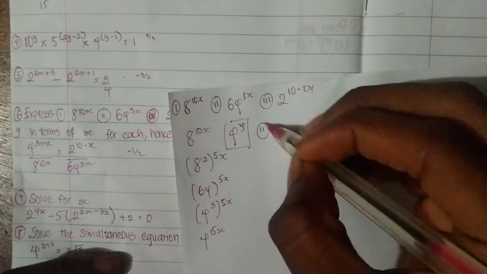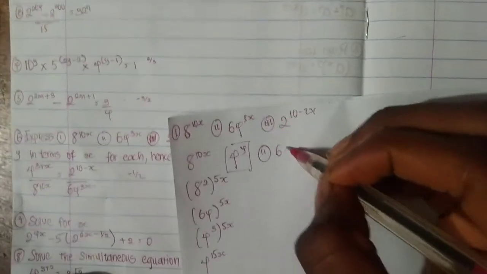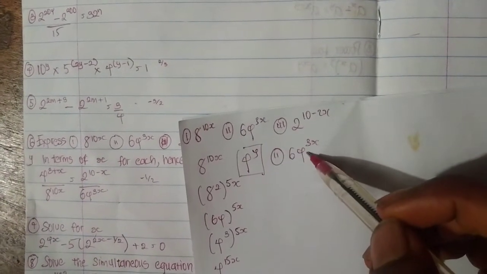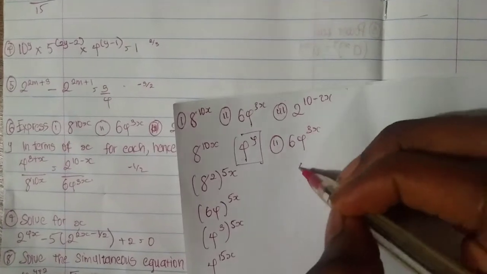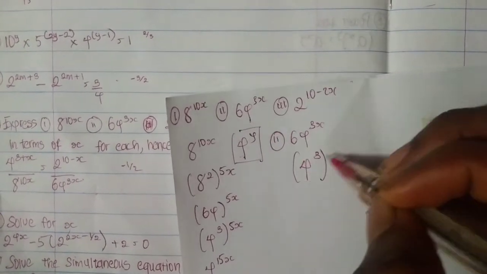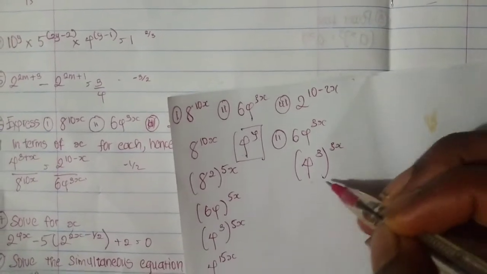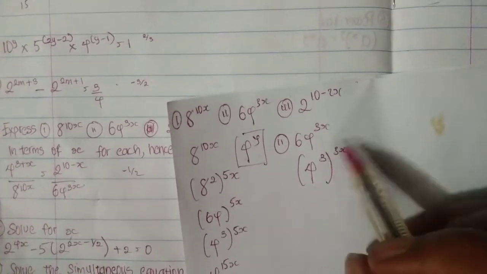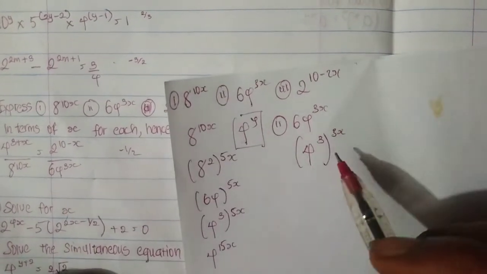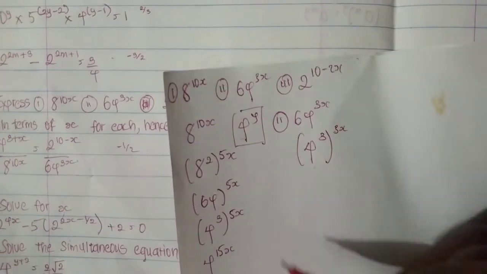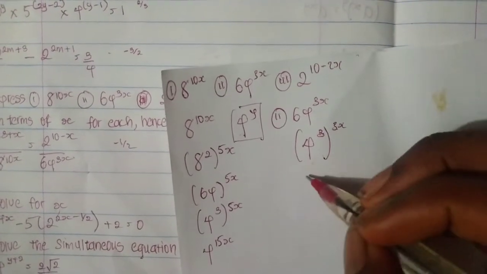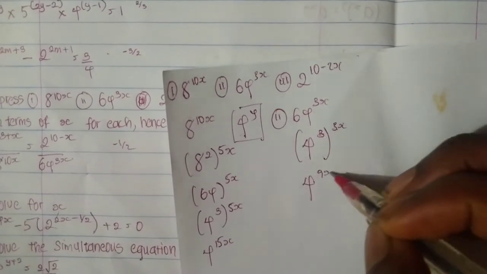Then let's solve for Roman figure 2, which is 64 to the power of 3x. How can we write 64 to the power of 3x in this form? You can simply say 4 cubed all raised to the power of 3x, because 4 times 4 times 4 is 64. So 3 times 3x is 9x. So this is 4 to the power of 9x.